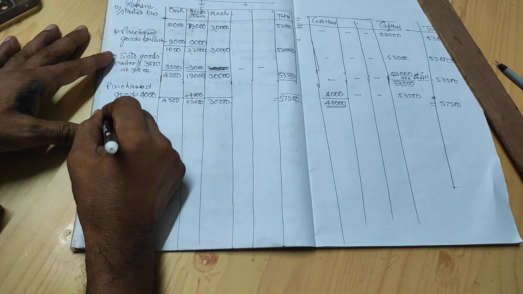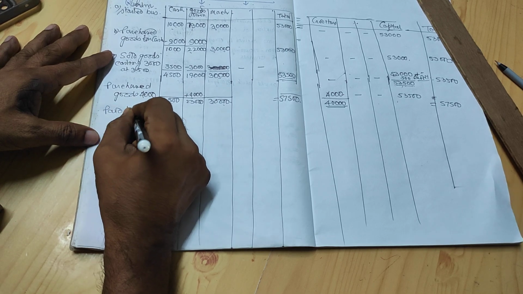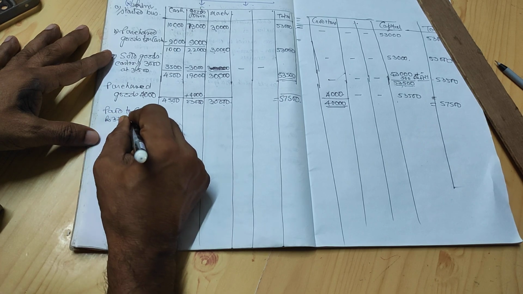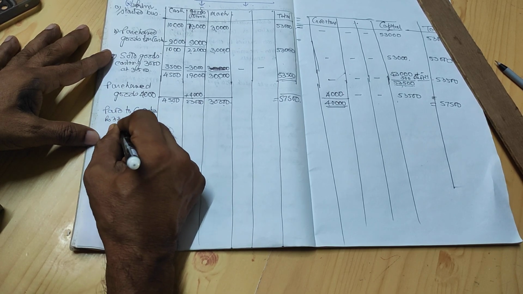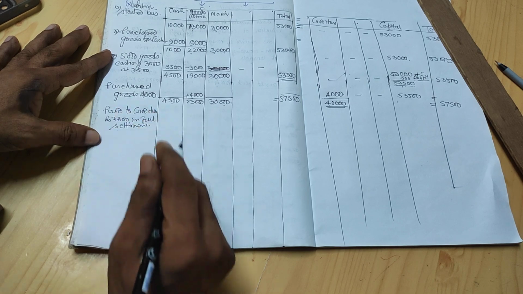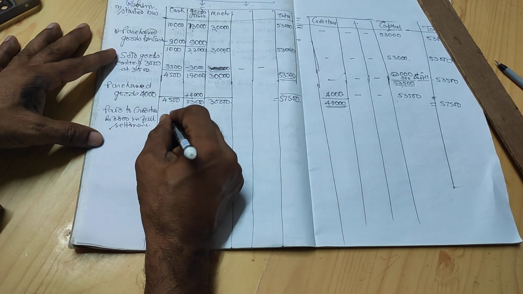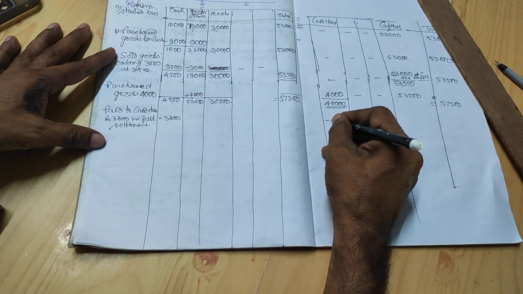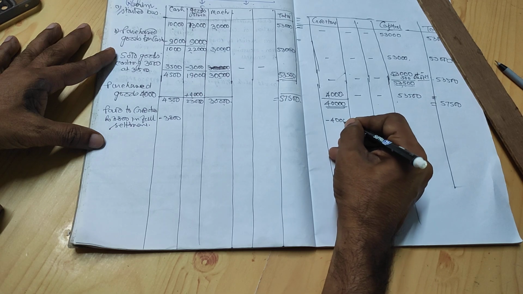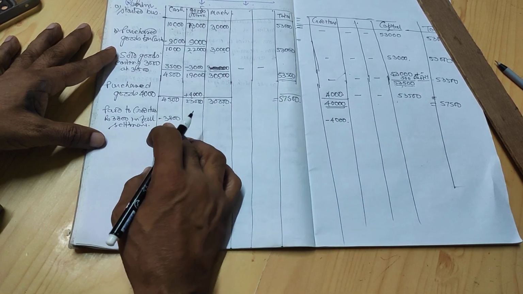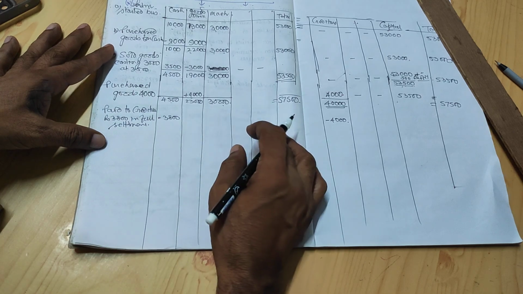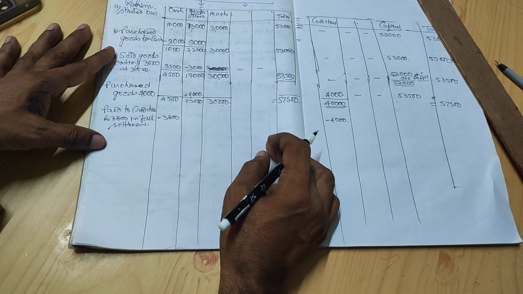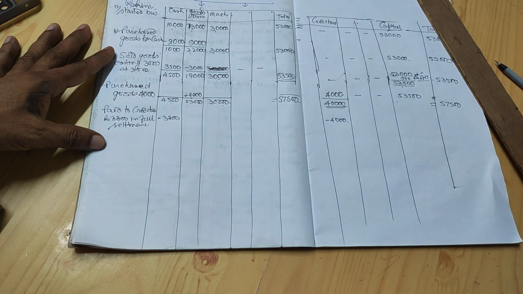The next point is there. Paid to creditors rupees 3,800 in full settlement. Fine. How much amount is paid there? Minus 3,800. Creditors घट गया. There is a decrease in 4,000 rupees creditors. तो 4,000 rupees creditors पेमेंट करने के लिए हम लोग पे किया 3,800. तो 200 rupees डिस्काउंट मिल गया. तो discount received 200 rupees.